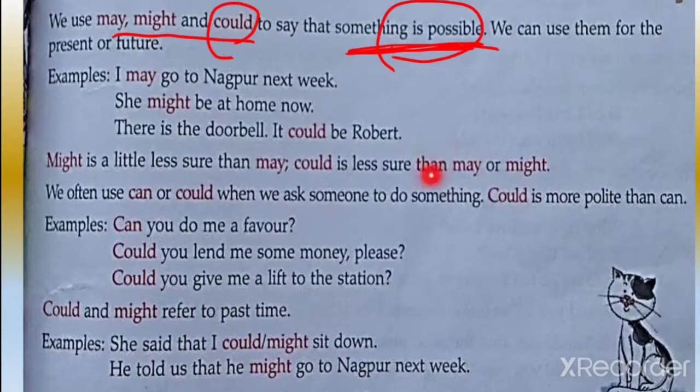I may go to Mumbai tomorrow. So here when you are very sure that this will happen, not 100%, but very near to 100%, that time you have to use may.